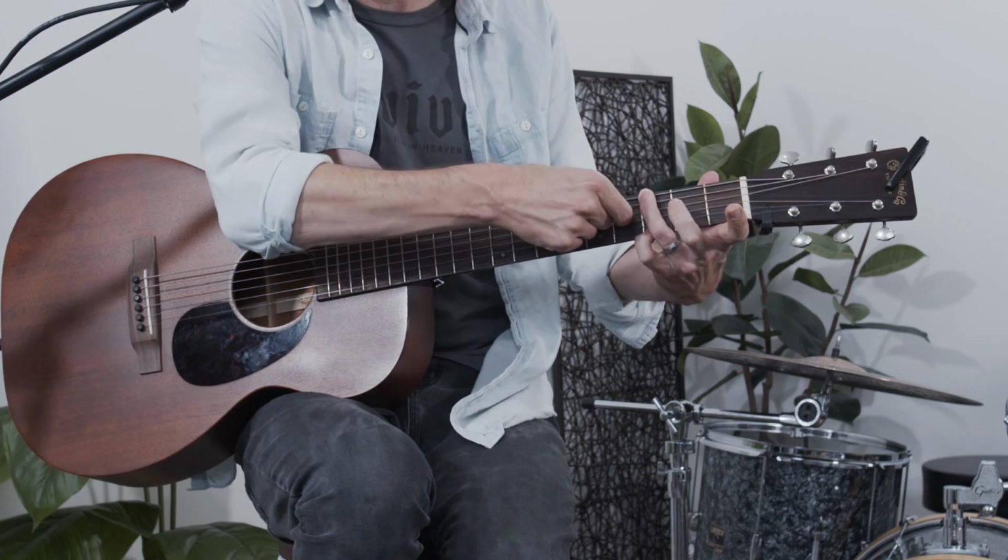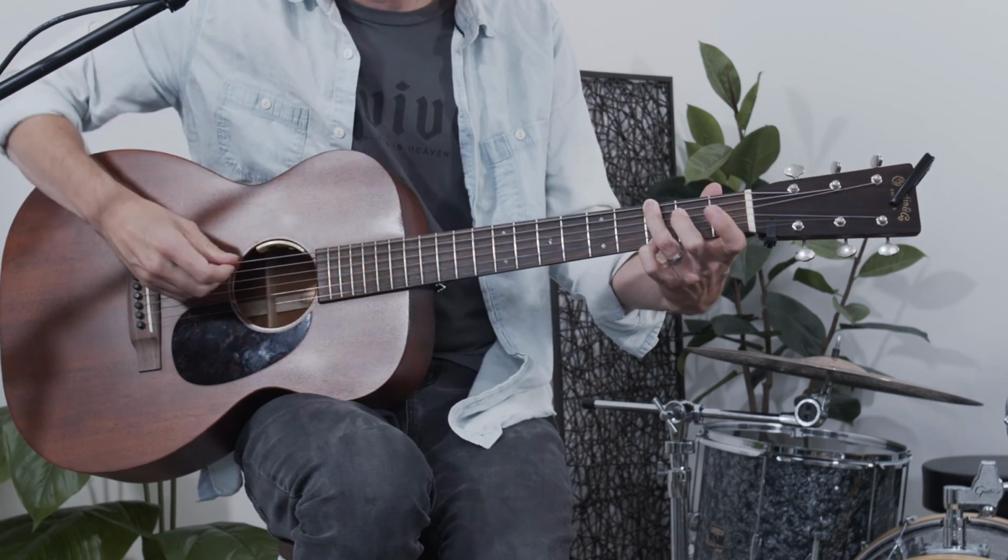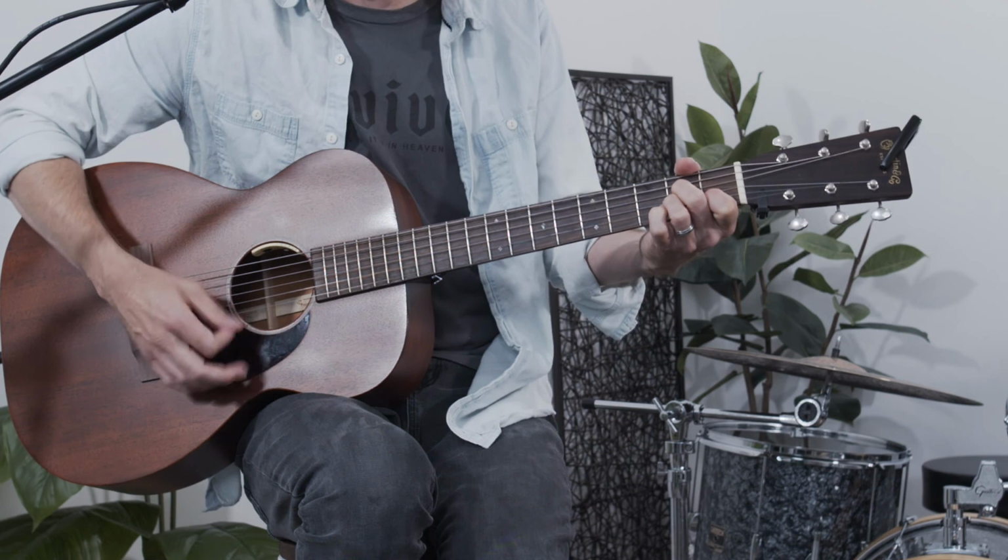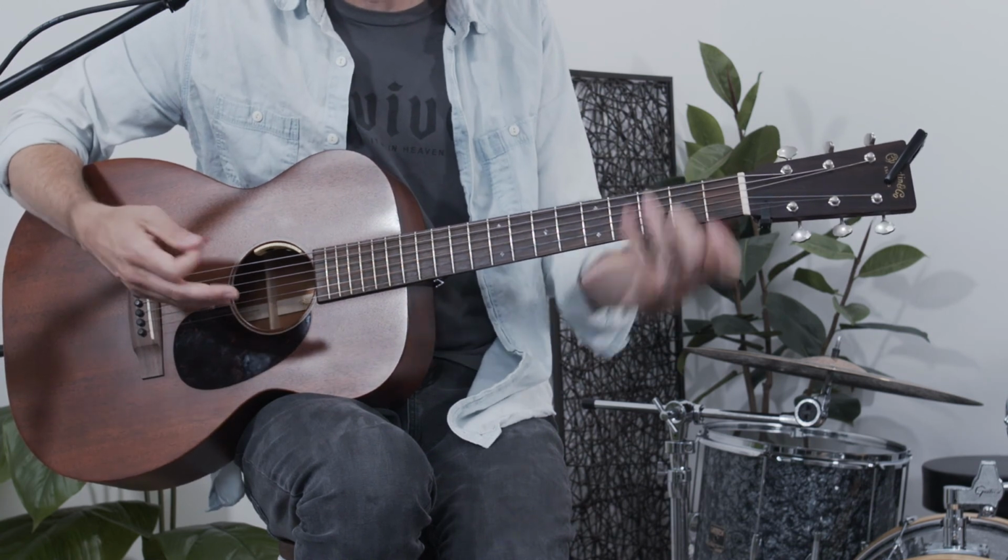I'm actually muting this string with that finger. And then an A minor 7 instead of just a blocky A minor. So that's kind of the gist of what we do in the key of C. All right.